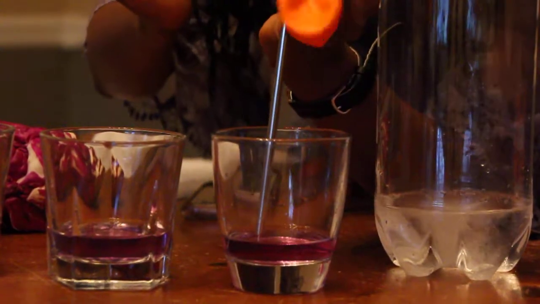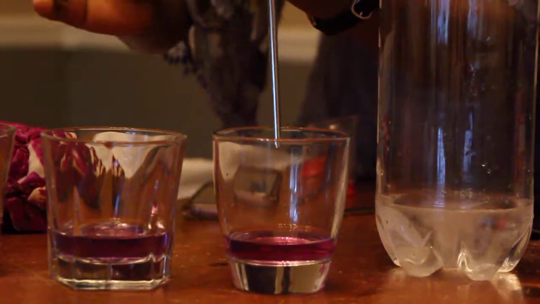All right. Let's see if we got a change, if we have any difference. Well, we can compare it to the water that's in this one.